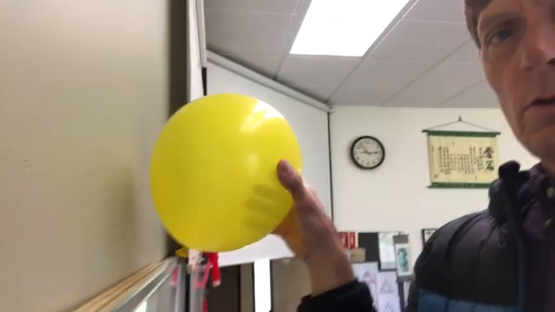So I have here a balloon, and as you can see, if I rub it on my head, it attracts the hair, and that's some static electricity. In fact, whoops. If I rub it a bunch, I can even get it to stick to the wall.